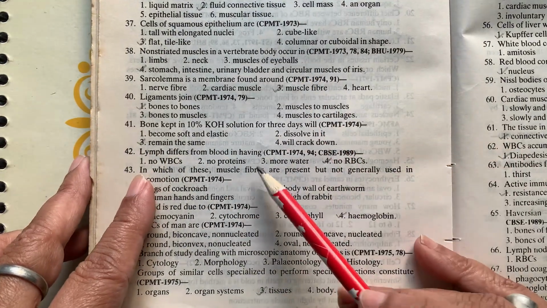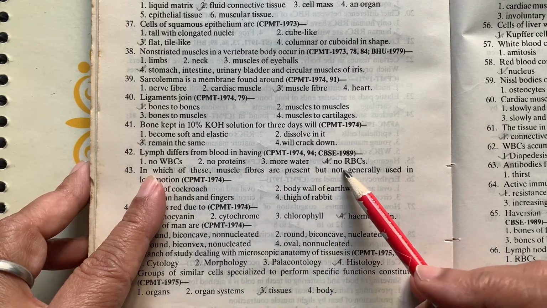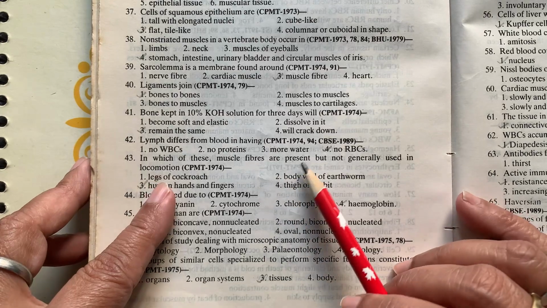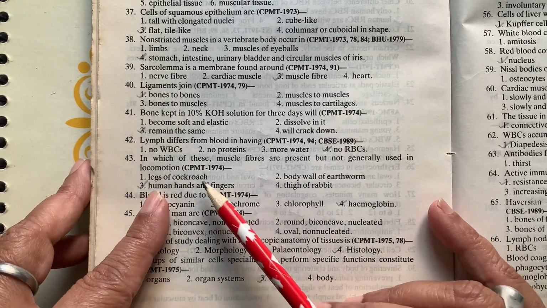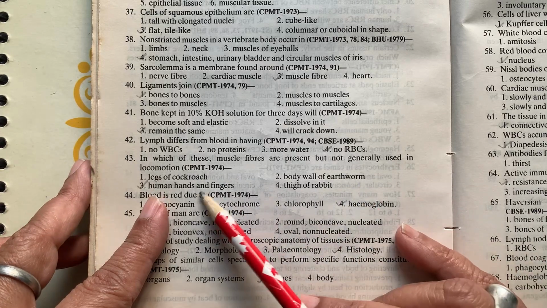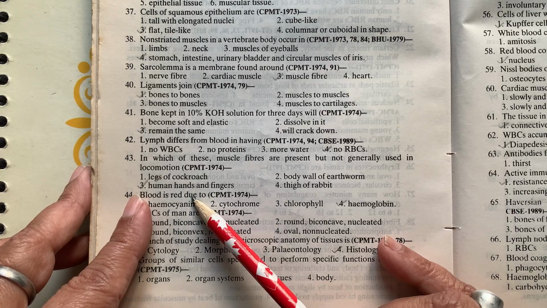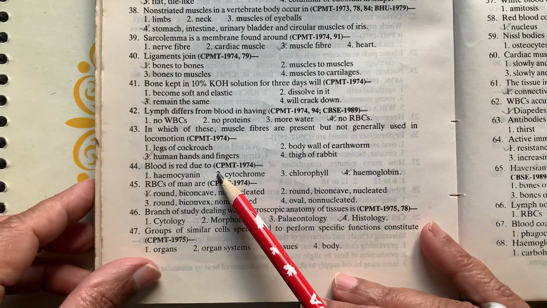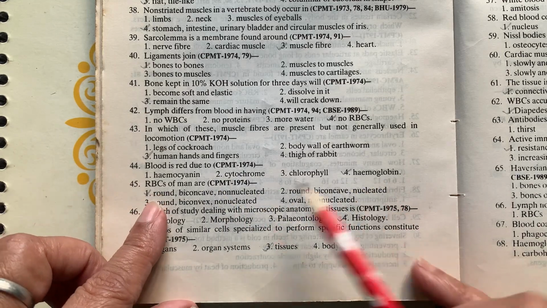Lymph differs from blood in having no WBCs, no proteins, more water, no RBCs. It is no RBCs. In which of these are muscle fibers present but not generally used in locomotion? Legs of cockroach, body wall of earthworm, human hands and fingers, thigh of rabbit. It is human hands and fingers. Blood is red due to hemocyanin, cytochrome, chlorophyll, hemoglobin. It is due to hemoglobin.